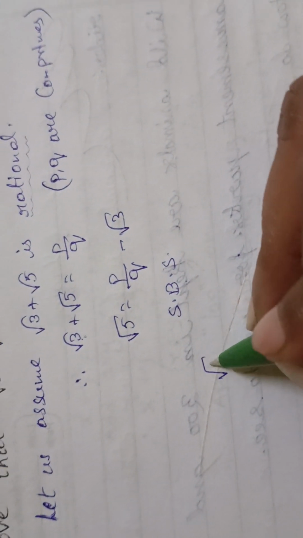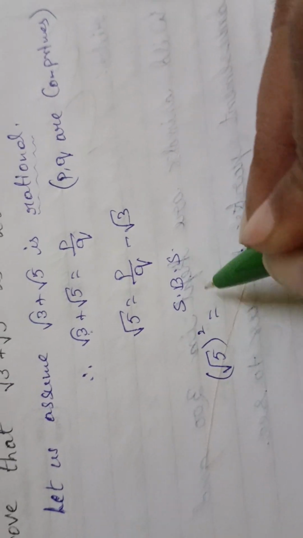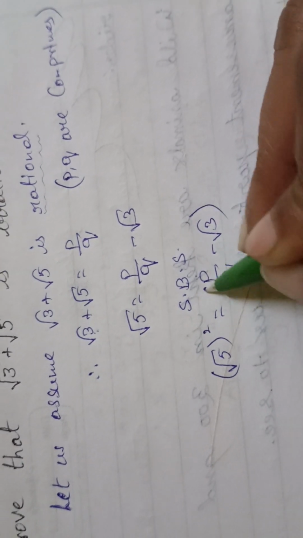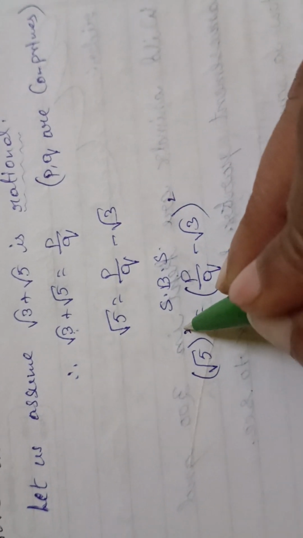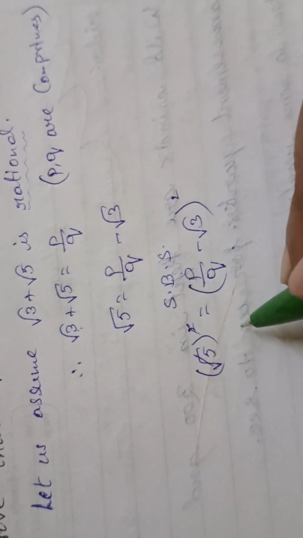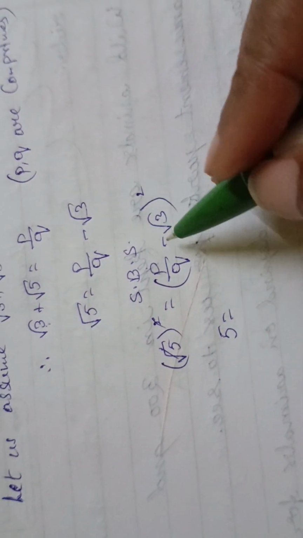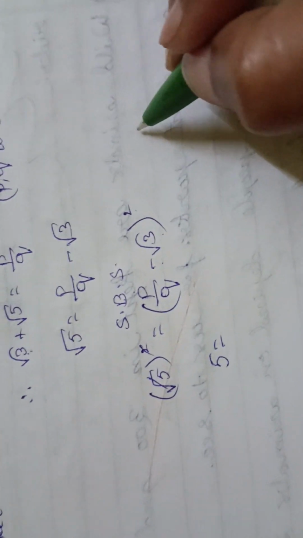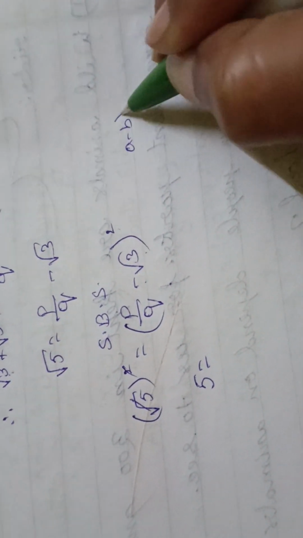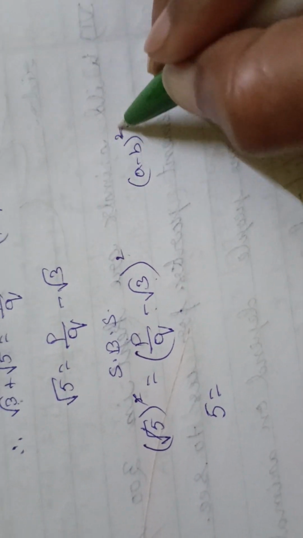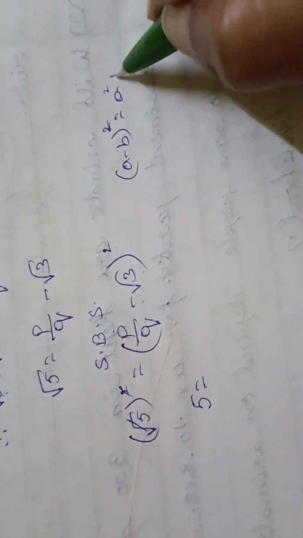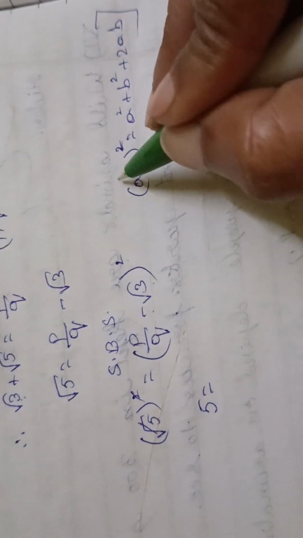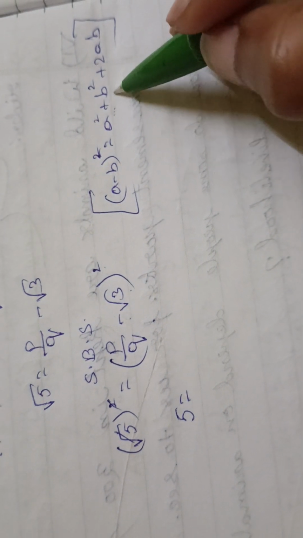So we can have root 5 whole square is equals to p by q minus root 3 whole square. Here square and root getting cancelled. So 5 is equals to, this is in the form of a minus b whole square. So here you can write a minus b whole square is equals to, the formula is a square plus b square minus 2ab. Okay, using this formula we are going to split it into this form.